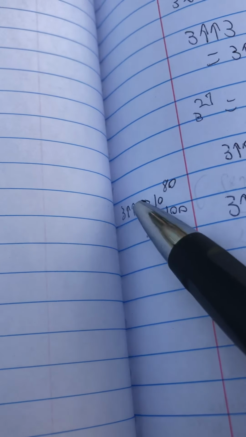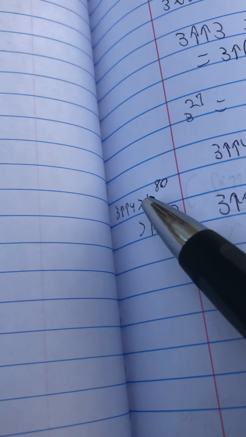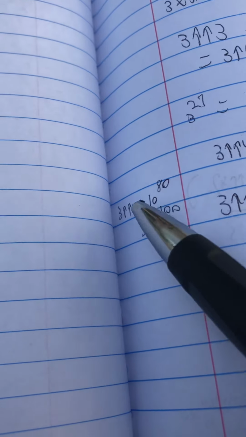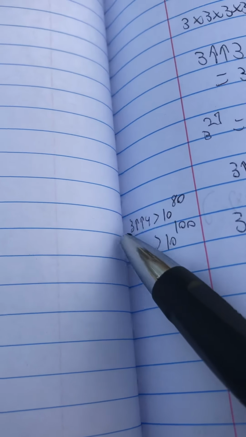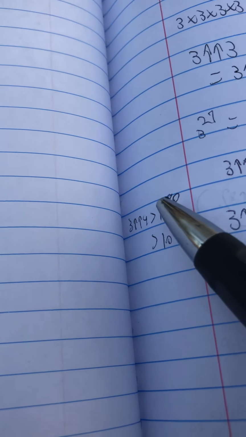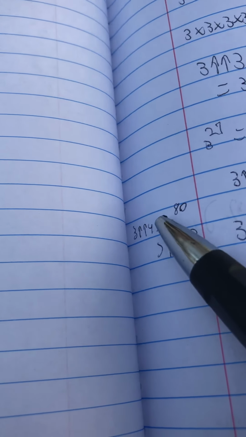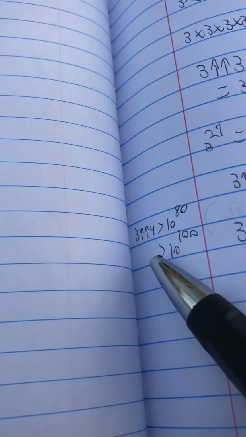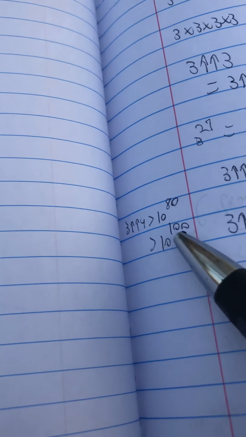So 3 double arrow 4 equals 3 to the 3 to the 3 to the 3. This number is already much bigger than the number of atoms in the observable universe, which is 10 to the 80. And this number is even bigger than a Googol.